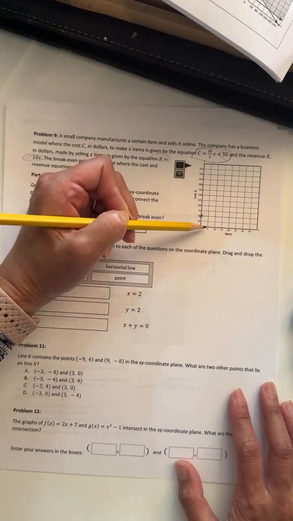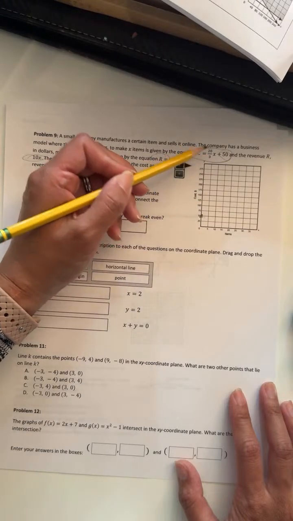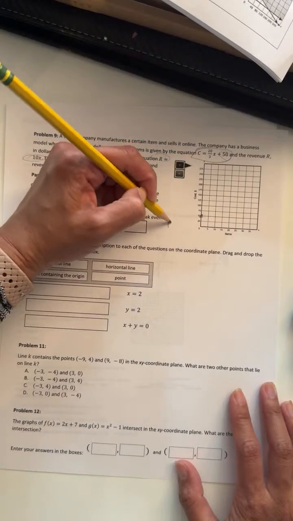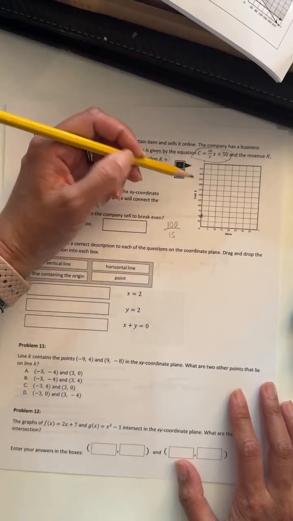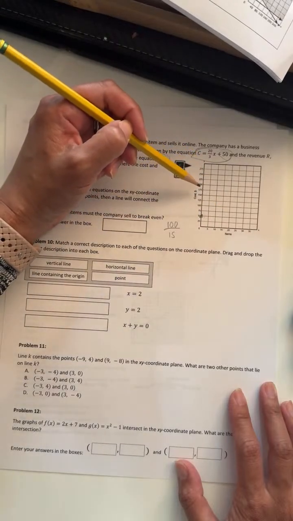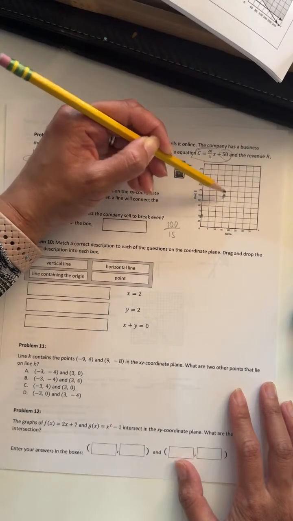Well, notice we're going in increments of 5, right? And so if we were to think about when this would be in 5s, we would multiply by 5. We would get 100 over 15, right? So that's the way that we're moving. We're moving up by 100 and over 15. All right, so up by 100 and over 15.